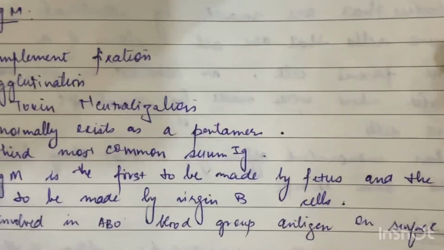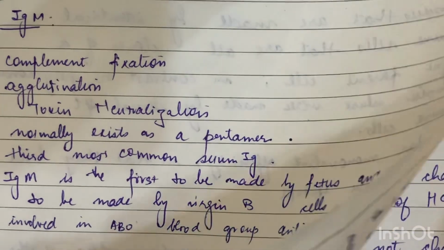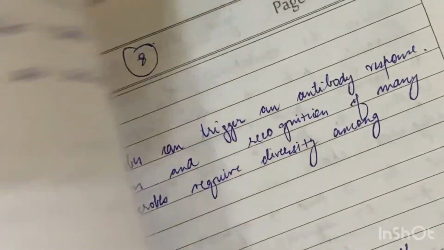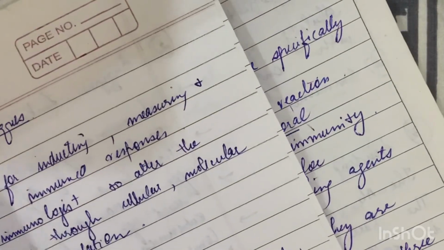So in this video we studied about light chain, heavy chain, which are a part of it, and also about antigen and antibodies. In the next video I will be teaching you about the interaction.